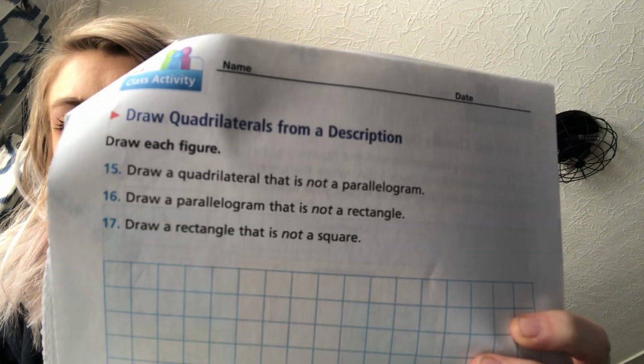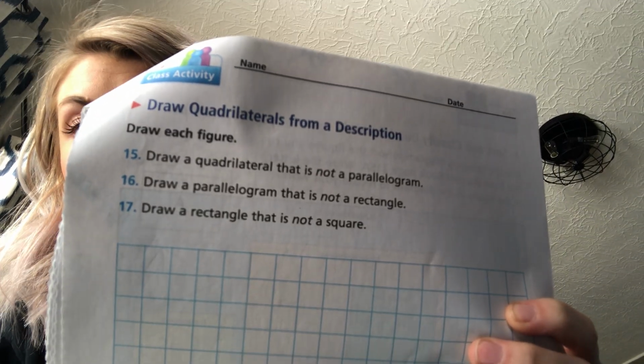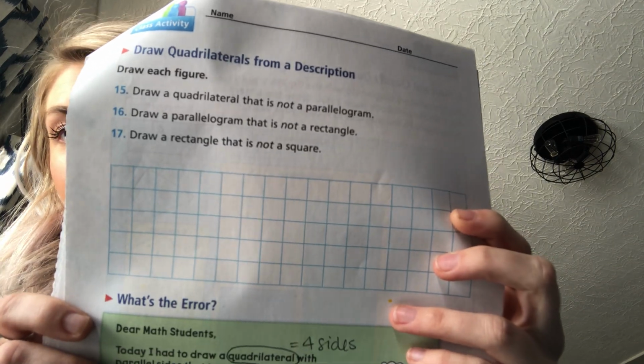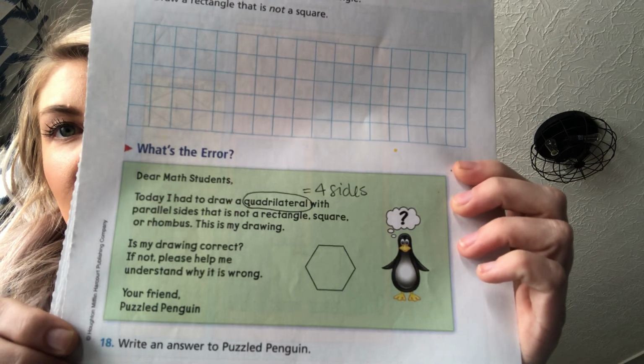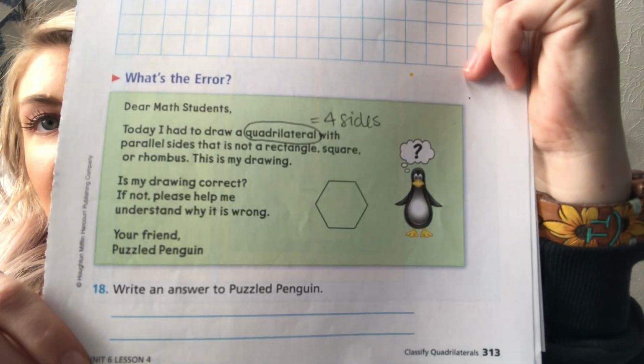Okay, so next is page 313. It wants you to draw these 3 figures that are very specific. I know you can do that because we did a whole chunk on it with the last lesson. And then down here, it says, what's the error? So I want you to read this and think about it. It says, dear math students, today I had to draw a quadrilateral with parallel sides that is not a rectangle, square, or rhombus, which we already had to do, right? This is my drawing. Is my drawing correct? If not, please help me understand why it is wrong. Your friend, Puzzled Penguin.